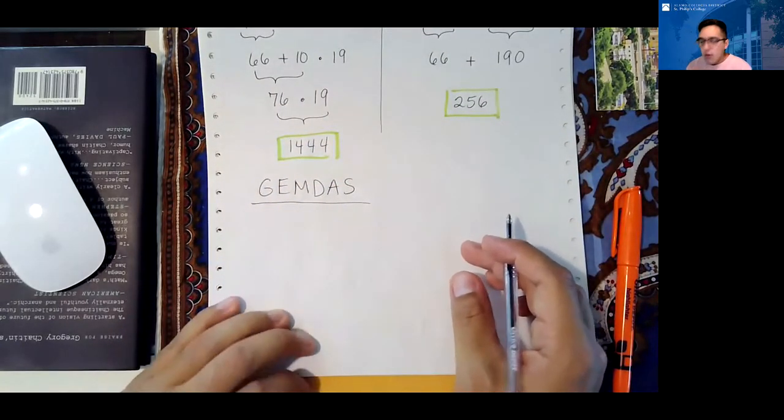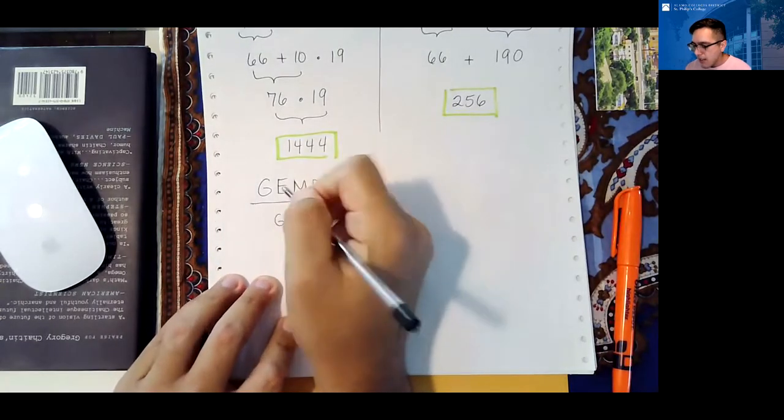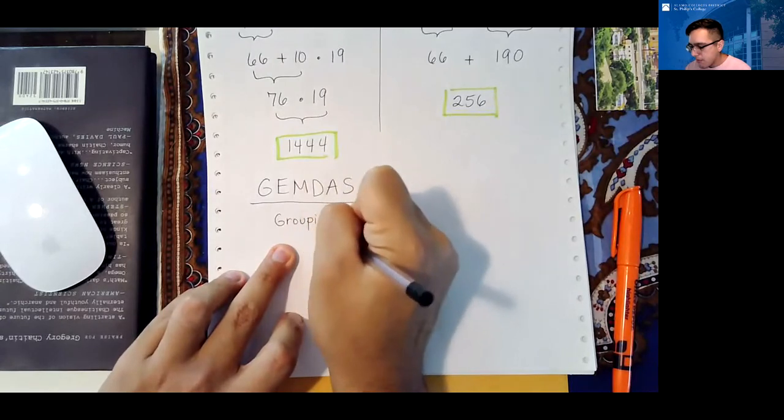Okay, so in PEMDAS, this acronym, the P stands for parentheses, that if you have an algebraic expression, you're going to complete all of the tasks inside of a set of parentheses first. But parentheses are not the only type of grouping symbol. So that's why I amend this and say, first, we're going to do the grouping symbols.